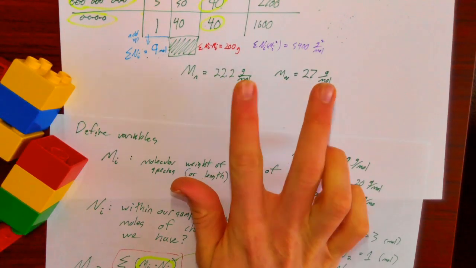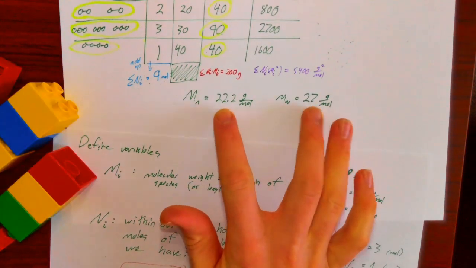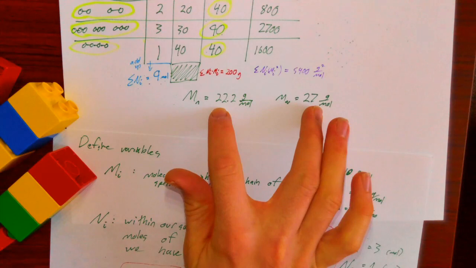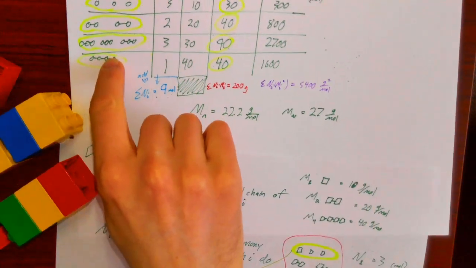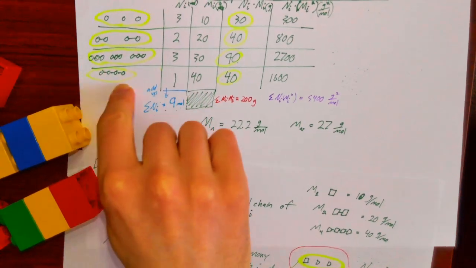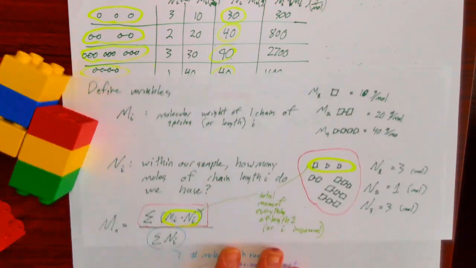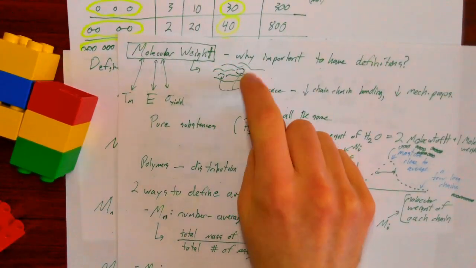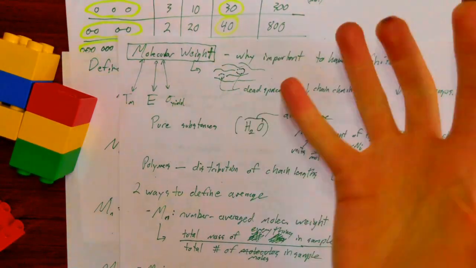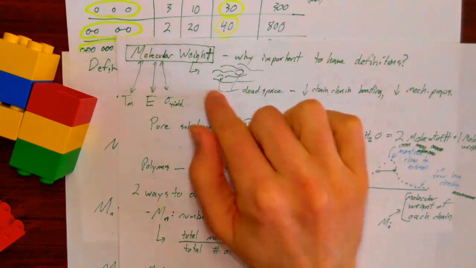So you notice, depending on which definition you use, you might get a different average. Basically, the question is: do you more heavily weight the big molecules? Because a lot of times it's really the large molecules that dominate the structure and function and properties of these things.